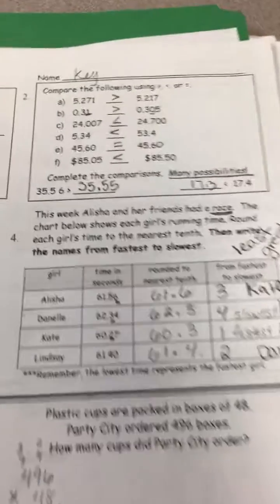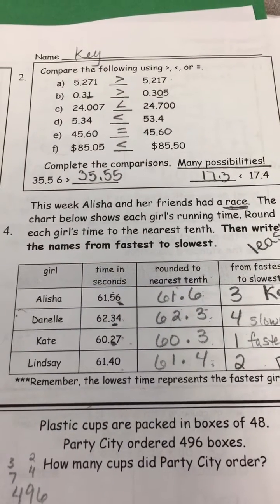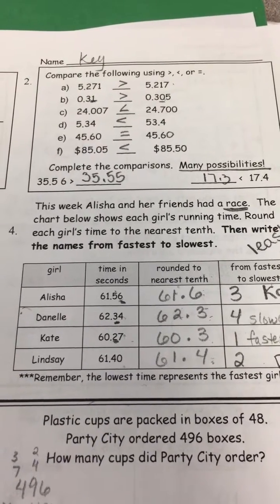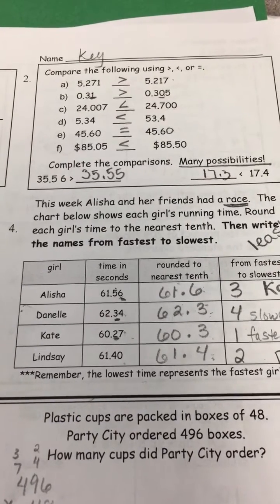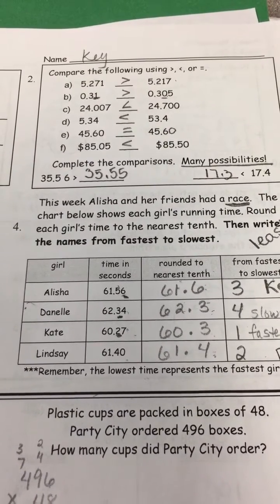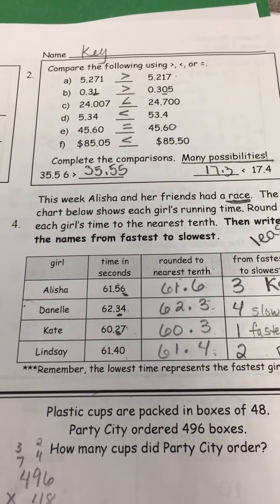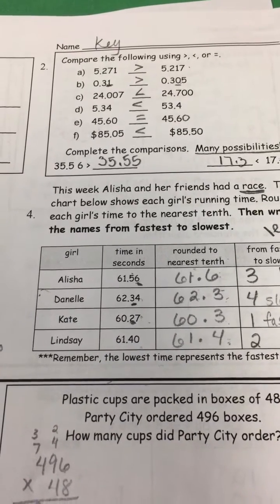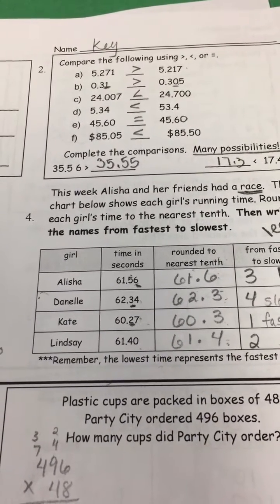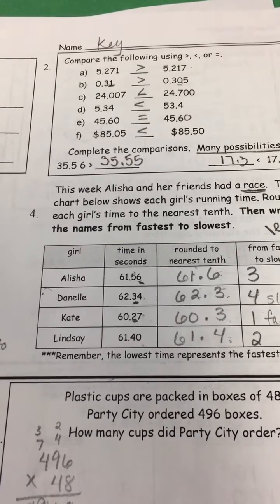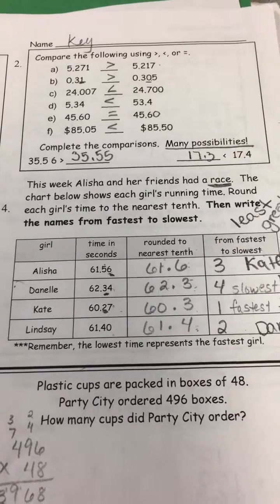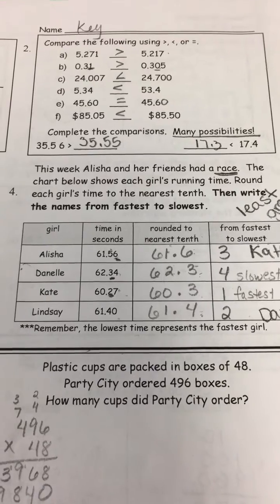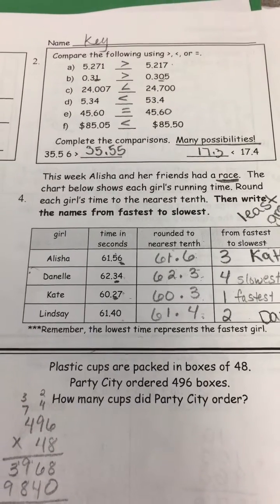All right, number 2, compare using greater than, less than, or equal to. Hopefully you have no questions about that. Looking at B, why is 31 hundredths greater than 305 thousandths? That's because of the 1 in the hundredths place and a 0 in the hundredths place in the other number. Okay, E, I annexed a 0 just to prove that those two were equal. It doesn't change the value. On the complete comparison, you can put in any number as long as it is less than 35 and 56 hundredths and less than 17 and 4 tenths.